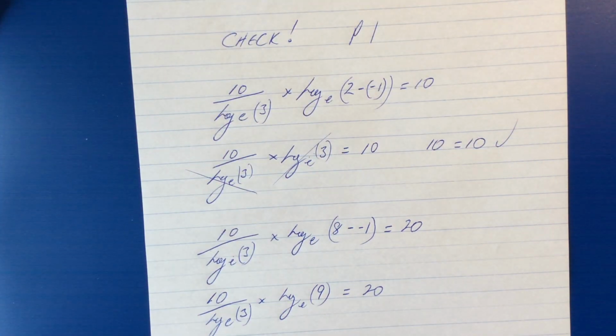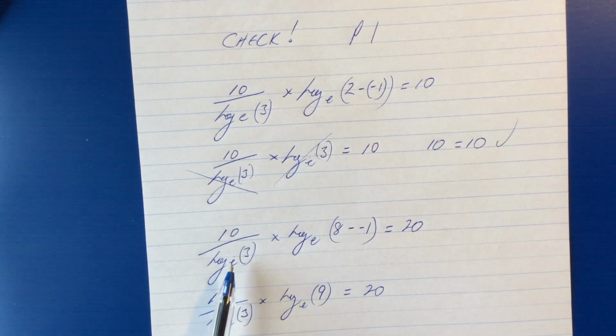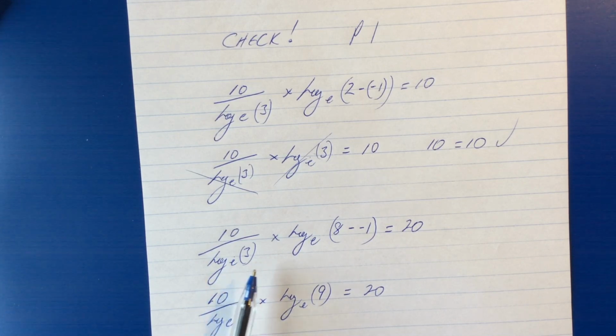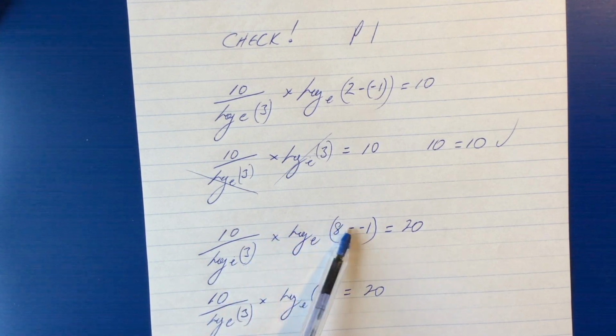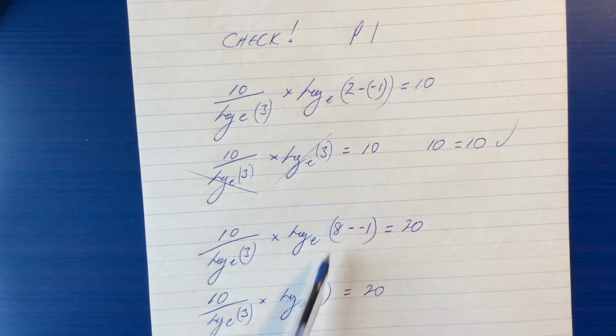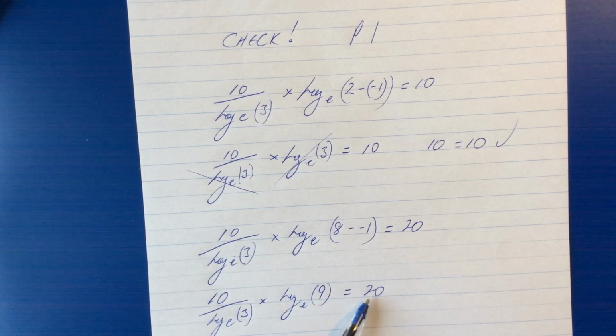That's looking pretty good. Now, where do I go from there? Well, I try it again. I try the other values. 10 log e of 3 times log e of (8 − (−1)), which is 9, equals 20.